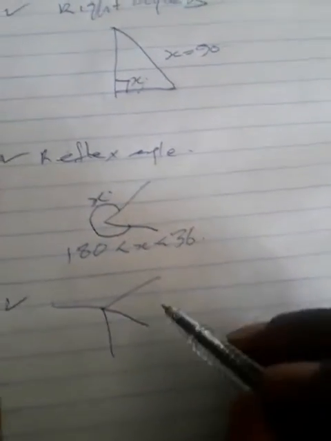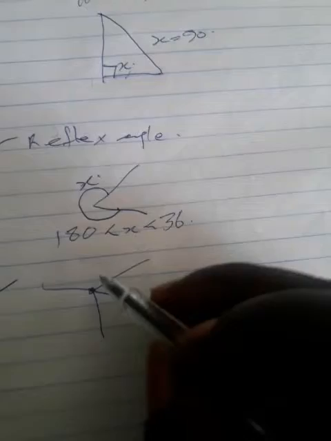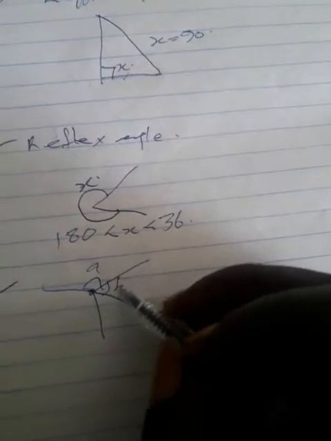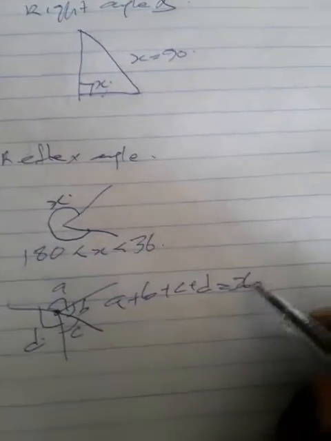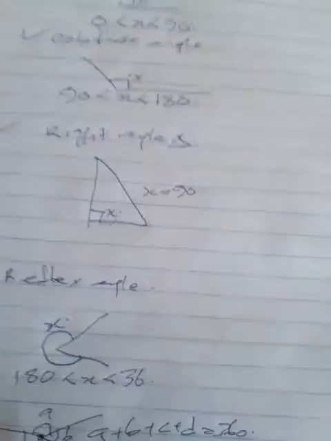And another thing that I'm going to be looking at is what we call angle at a point. So if you have different angles at a point, let's say we are having A, B, C, and D, then what angle at a point is telling us is that A plus B plus C plus D equals 360. That is angle at a point.